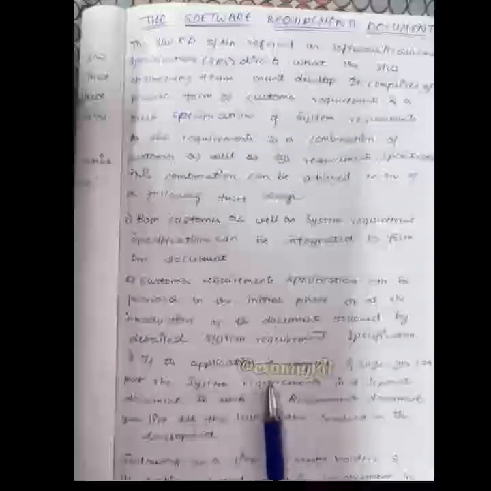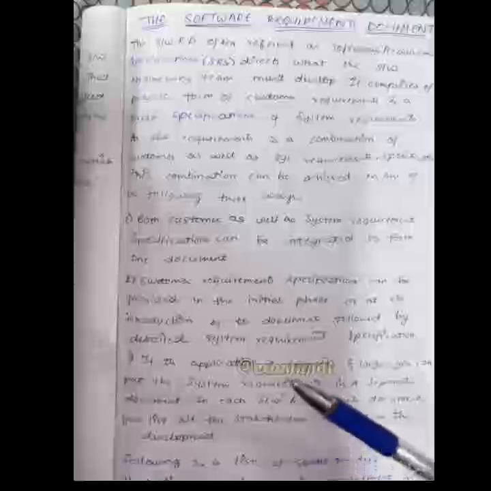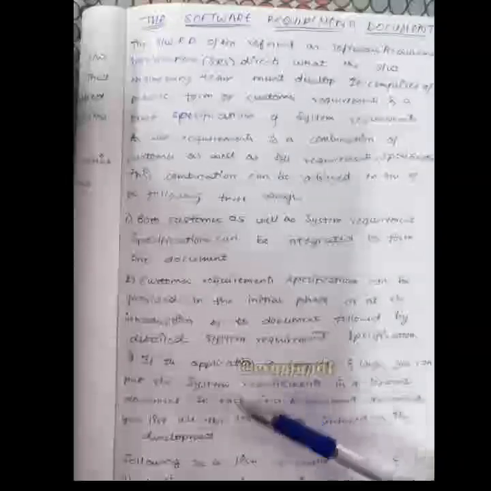And if the application is complex and large, you can put the system requirements in a separate document. In each software requirement document, you list out the stakeholders involved in the development. If our application is complex and large, then the system requirement specifications can be included separately, either in a different section or document.